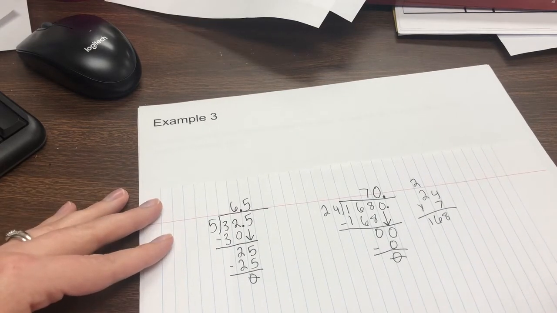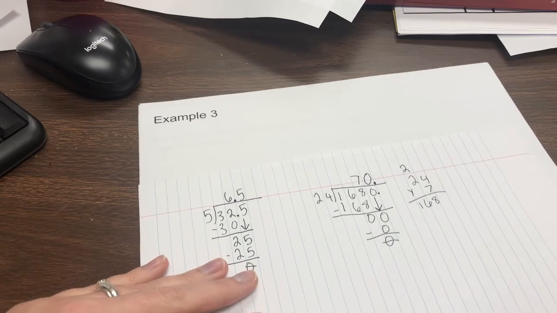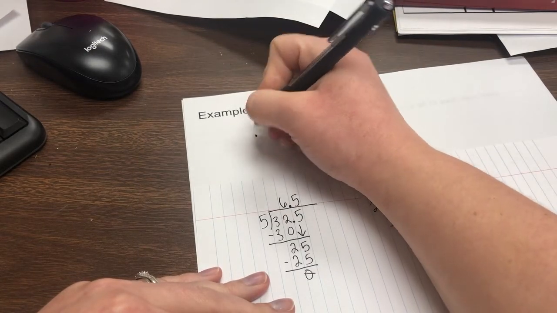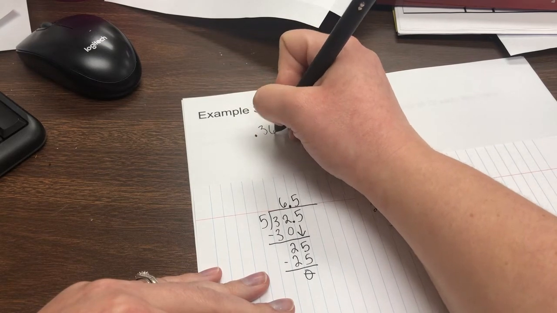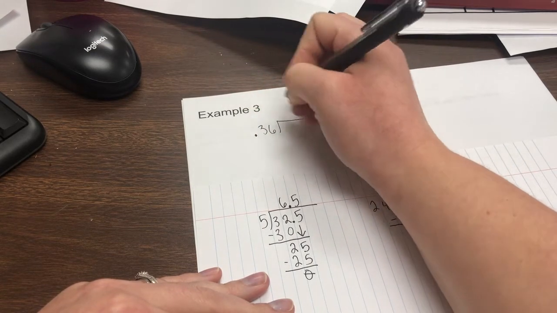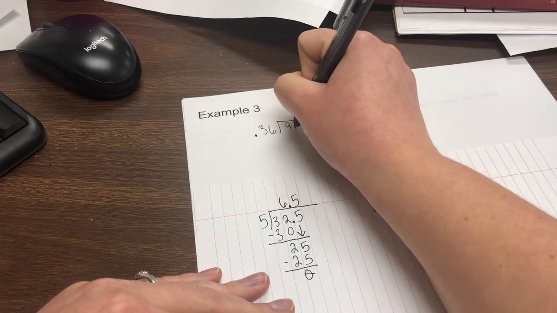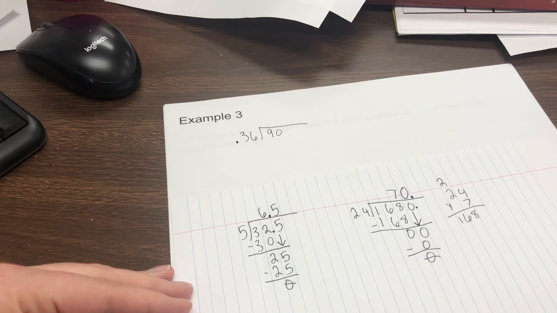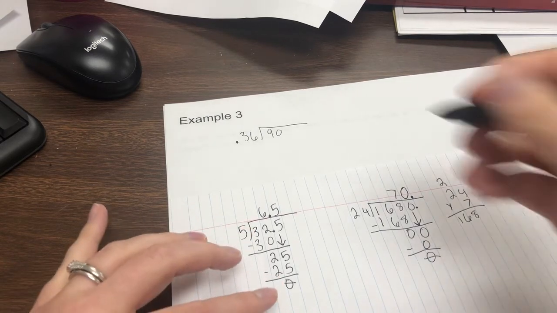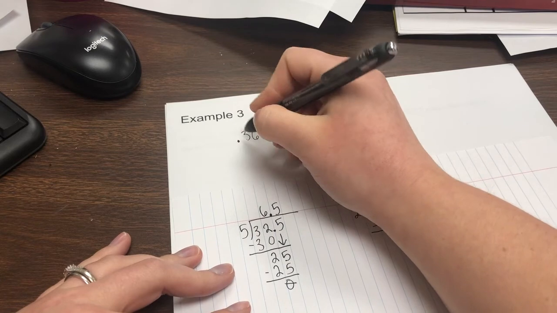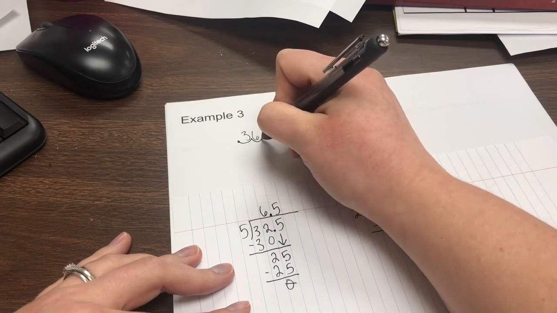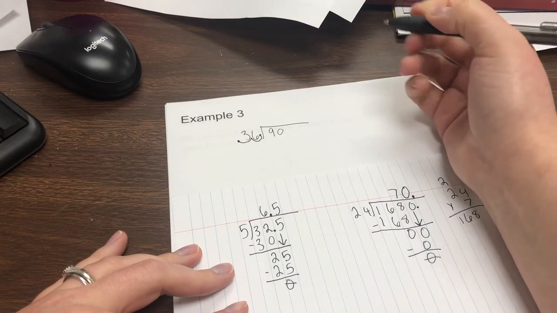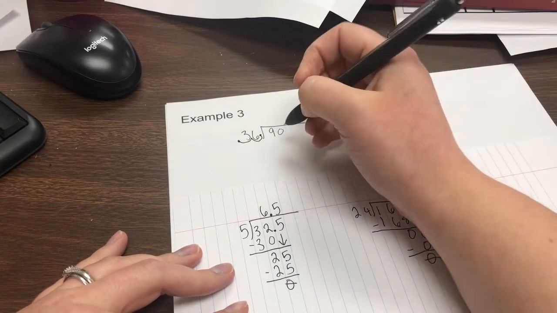Let's look at one last example. So we're going to divide 36/100 into 90. So now we're dividing a whole number by a decimal, and I wanted to show you that. So I'm going to move it 2 places to the right. 1, 2, because I had to move it all the way to the right of my divisor.